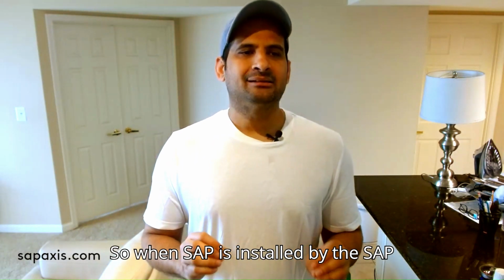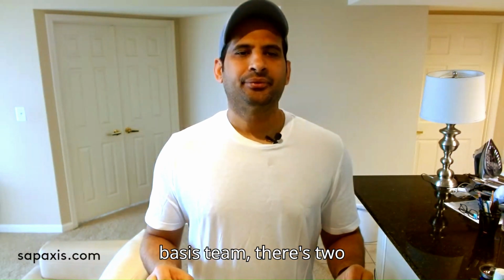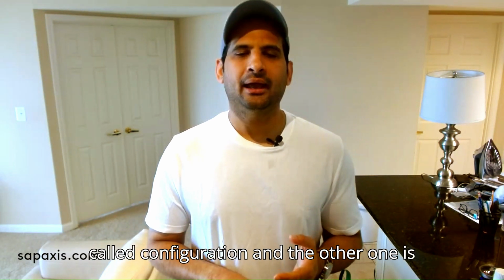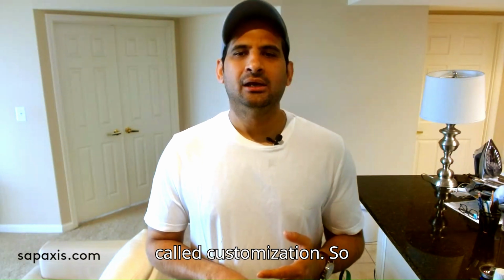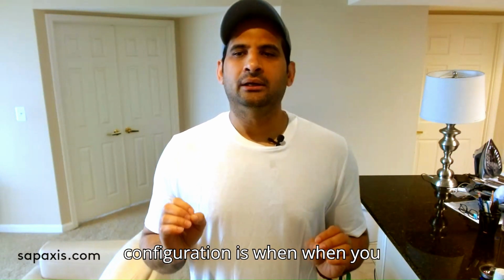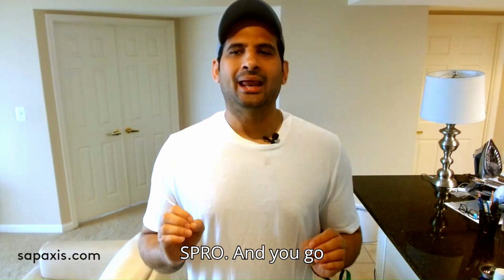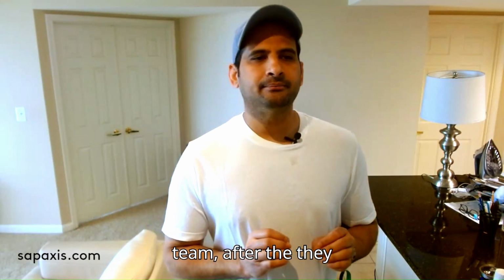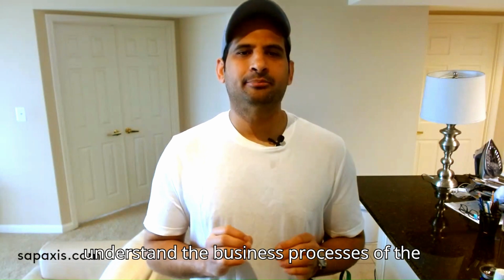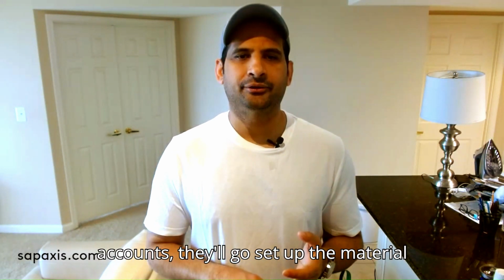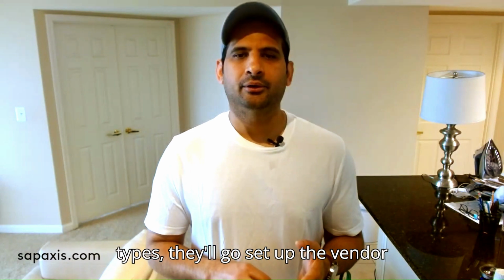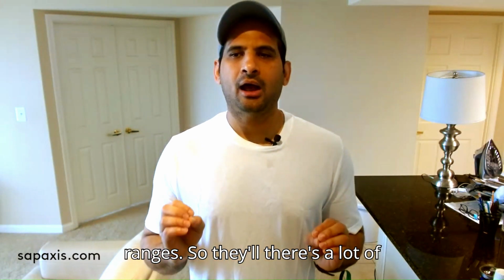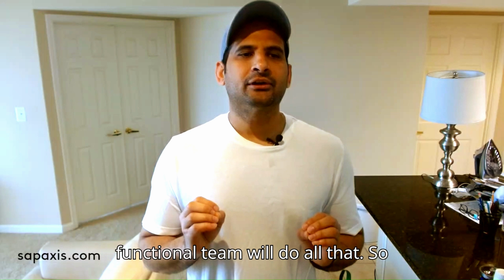So when SAP is installed by the SAP basis team, there's two different things that happen. One is called configuration, and the other one is called customization. Configuration is when you go inside this transaction code called SPRO, and you go configure the system. So the functional team, after they understand the business processes of the customer, they'll go set up the GL accounts. They'll go set up the material types. They'll go set up the vendor accounts. They'll go set up the number ranges. So there's a lot of things that get configured, and the functional team will do all that.